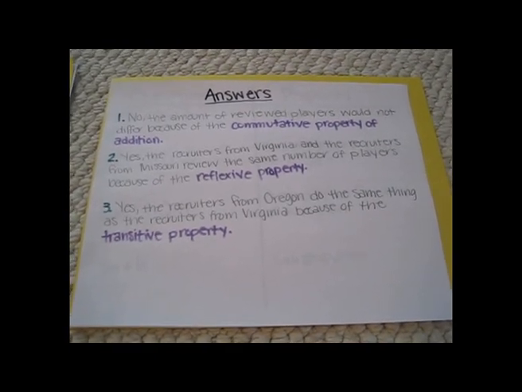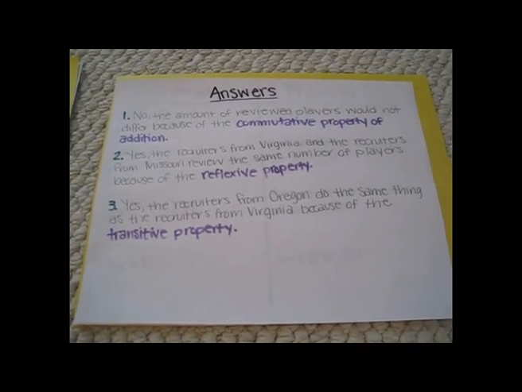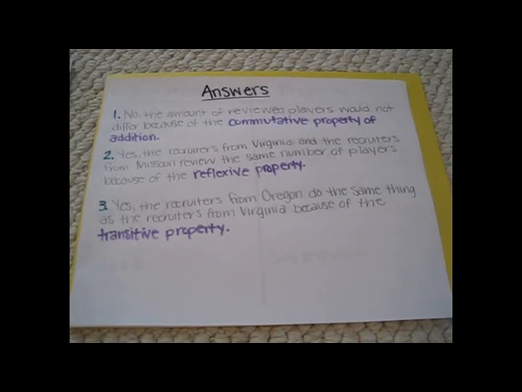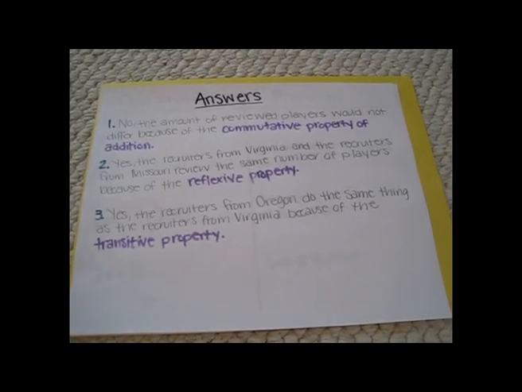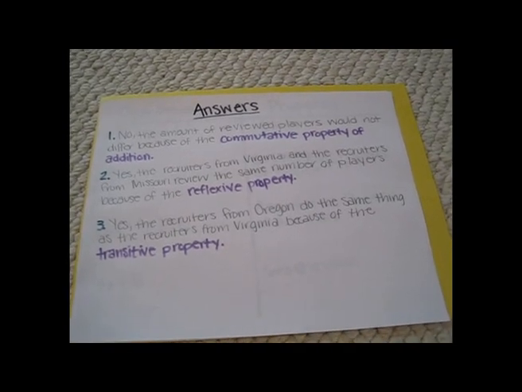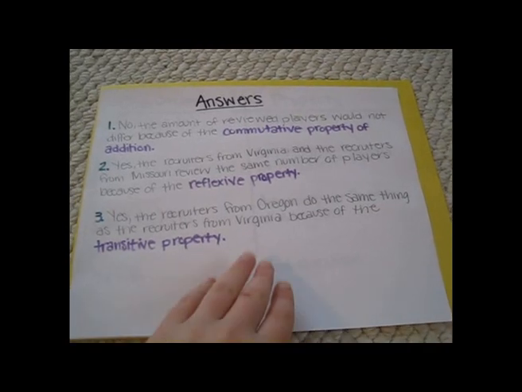Lastly, yes, the recruiters from Oregon do the same thing as the recruiters from Virginia because of the transitive property. There are 3 equal signs in the equation because Virginia equals Missouri and Missouri equals Oregon, so Virginia equals Oregon.